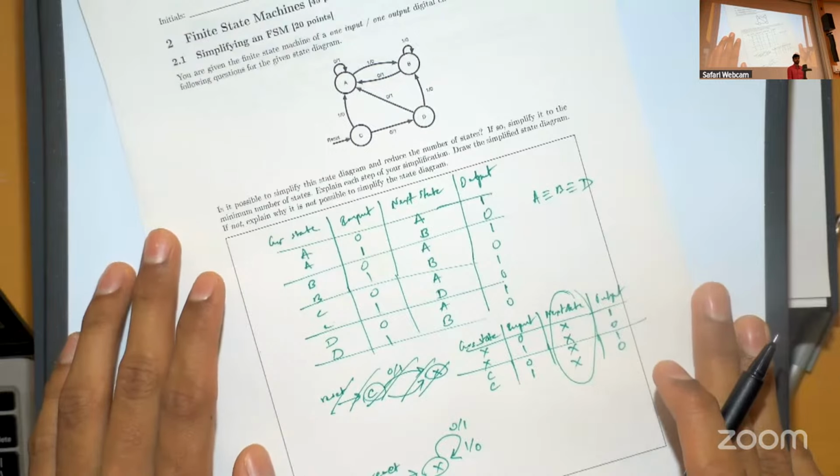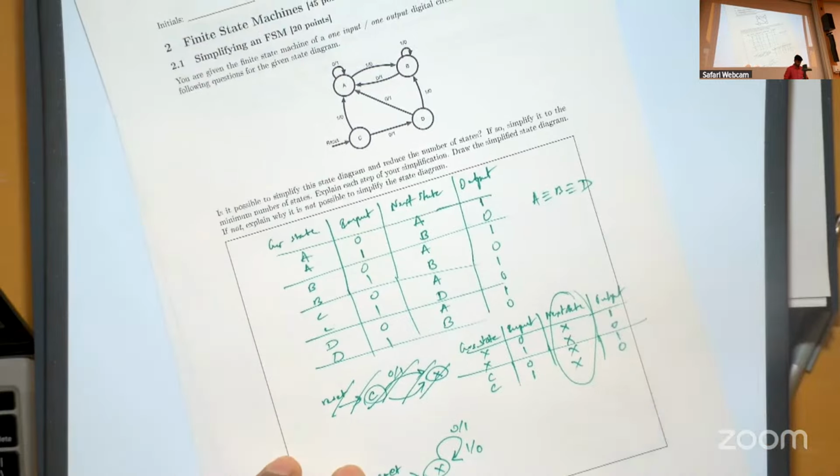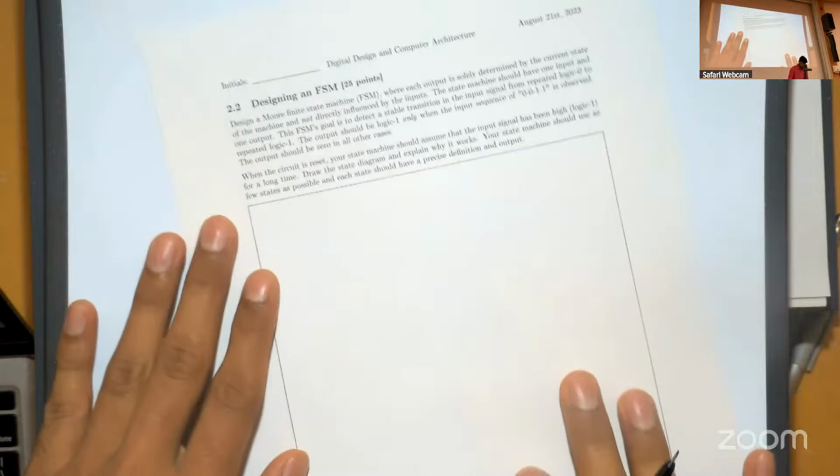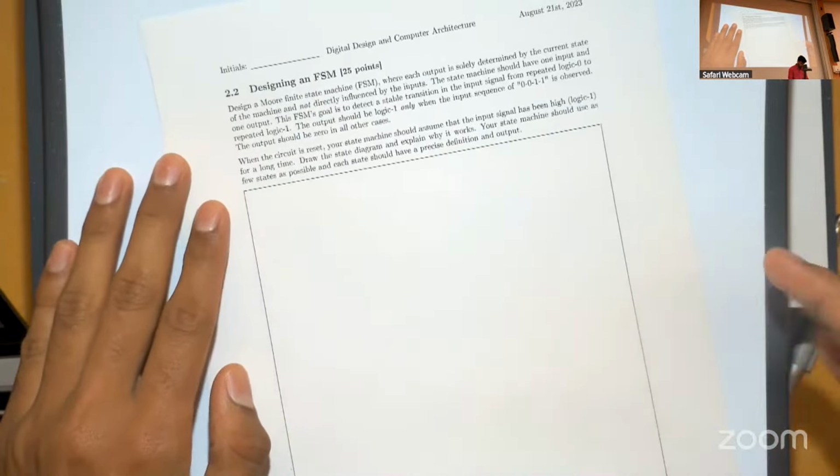Any questions here? So it's very clear again. Perfect. So the next one, we have a little bit more fun of a question.